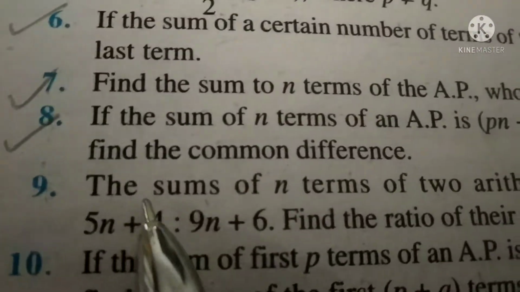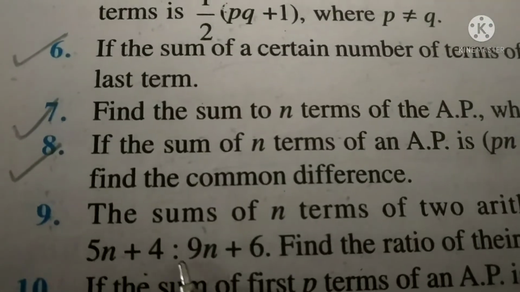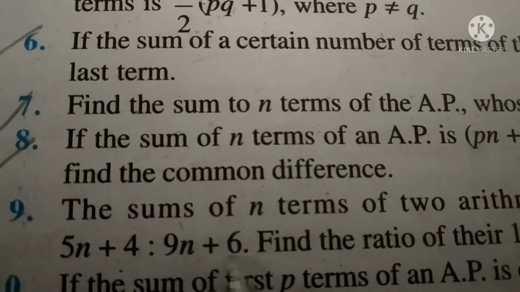The 9th question. The sum of the n terms of two arithmetic progressions are in the ratio 5n plus 4 is to 9n plus 6. Find the ratio of their 18th terms. This is the 9th question of NCERT.